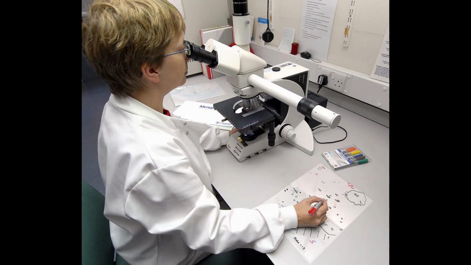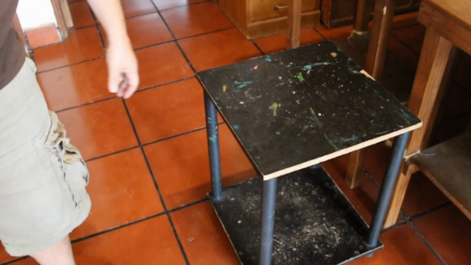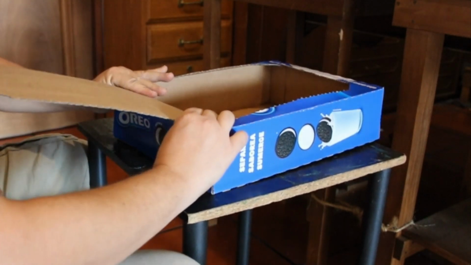But I do not have a camera lucida at the moment, so another way is to take a picture, print that picture out, and then place it on top of a light box, which is simply a box with a light source inside, that when you turn on, it shines the light through this acrylic or piece of glass, where you put your picture on top, and on top of that you place a paper and you just trace it. But another problem is that I don't have a light box. Thankfully, they are really easy to make, so we're going to make one.